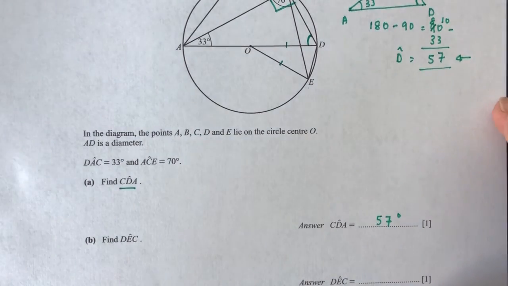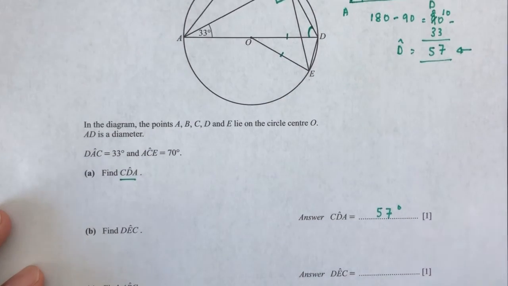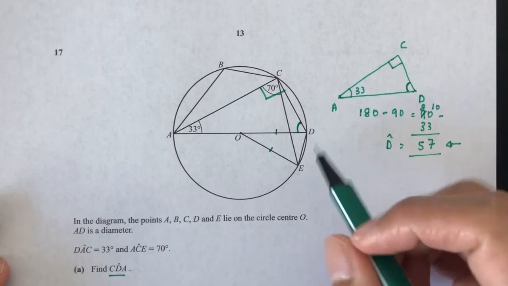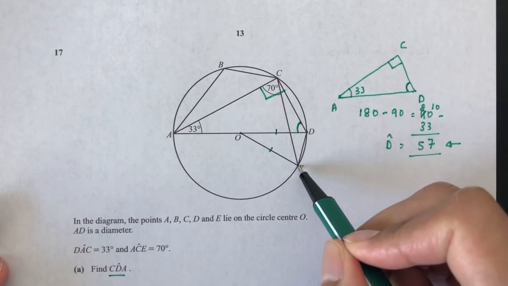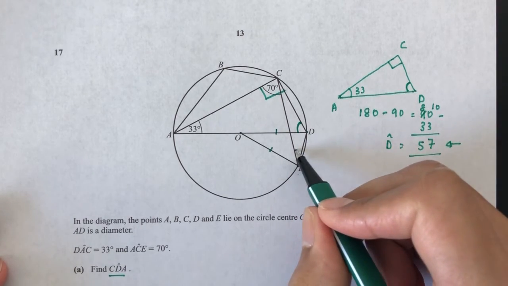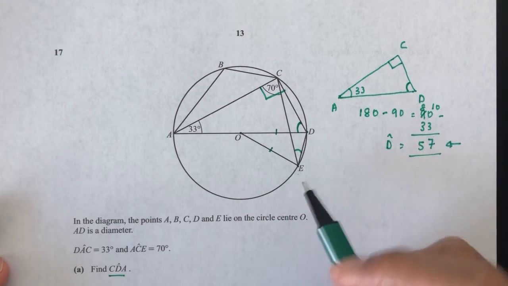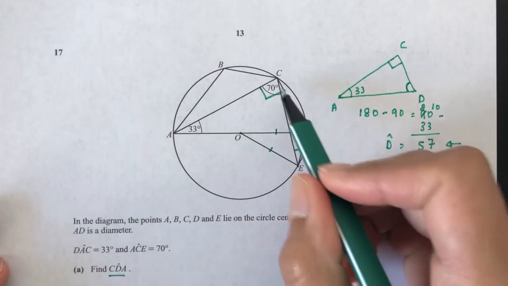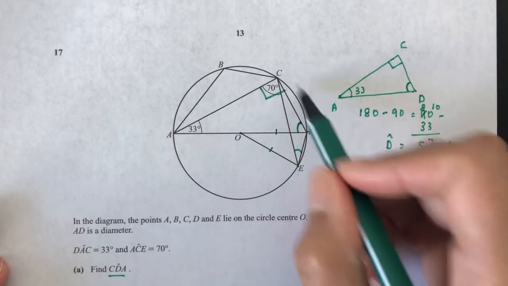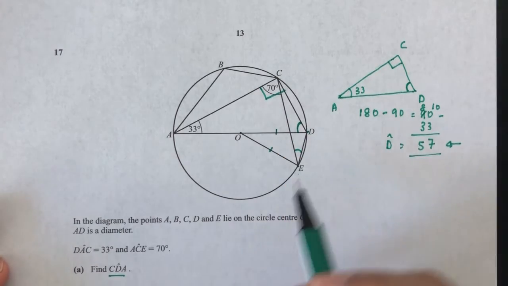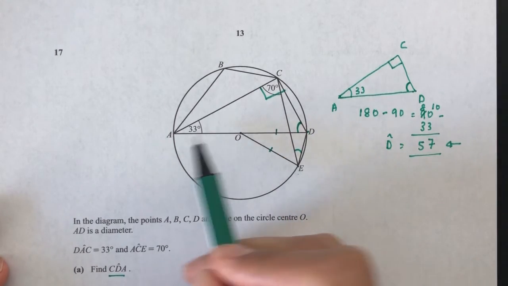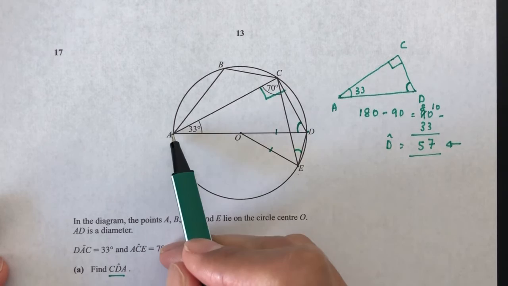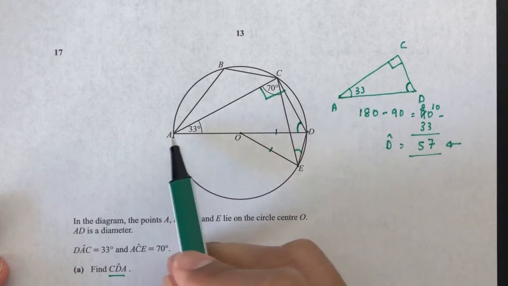Moving on to the next part B, find the angle DEC. Find this angle. You can observe that angle DEC is on the arc CD. And we also have the angle CAD on the arc AC as well.